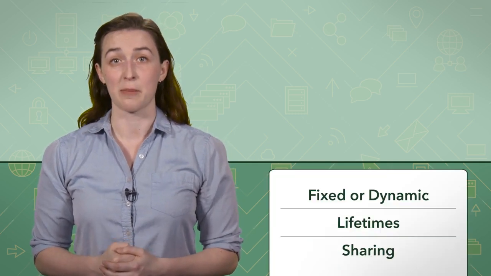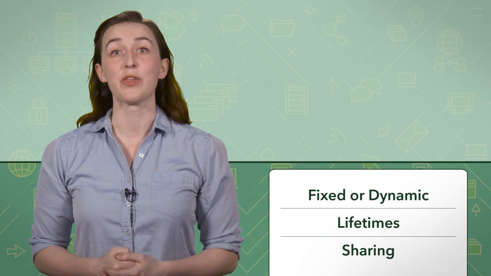Overall, decomposition helps you to break down a problem into smaller pieces. A complicated whole thing can be composed out of constituent, separate, simpler parts. Important issues to understand are how the parts relate to the whole, such as fixed or dynamic number, their lifetimes, and whether there is sharing.